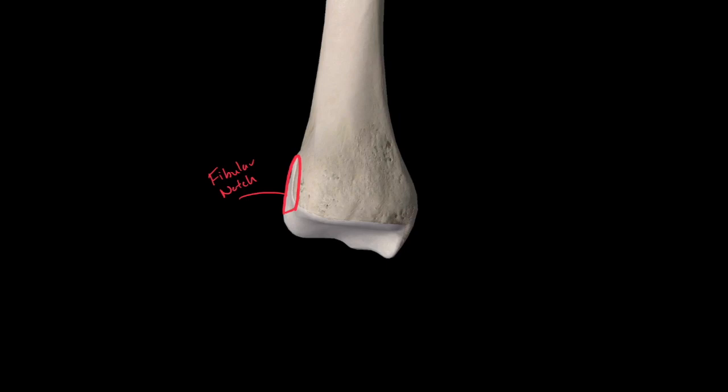This little projection right here is called the medial malleolus of the tibia. The medial malleolus is actually a landmark that you can palpate on your own foot. It's on the medial aspect, and it's that bump that sometimes gets kicked when you're playing soccer or some other sport. That is the medial malleolus of the tibia.